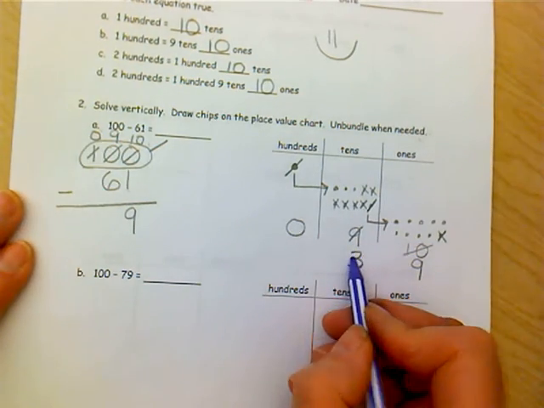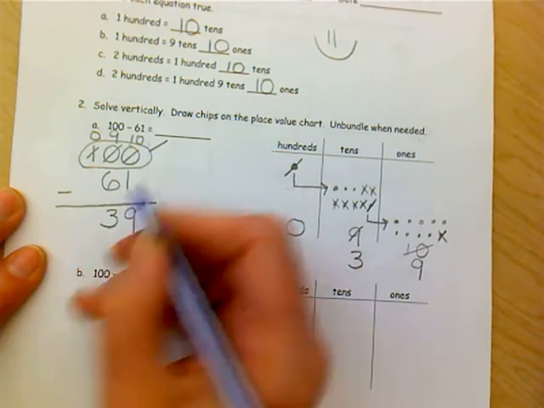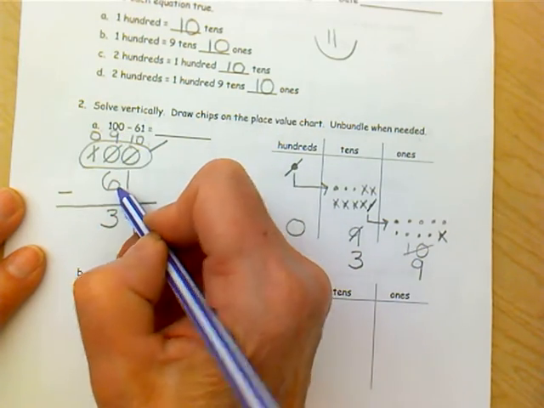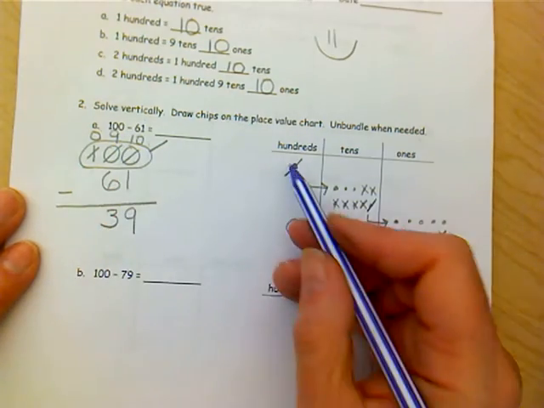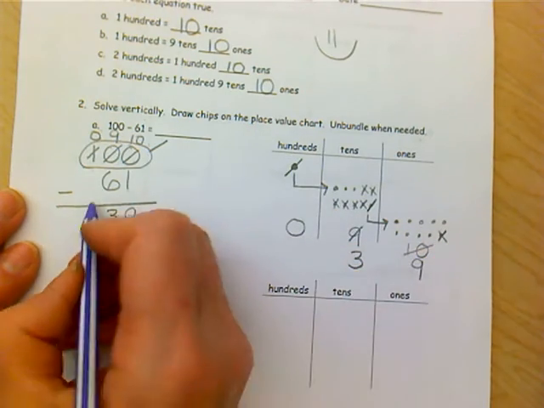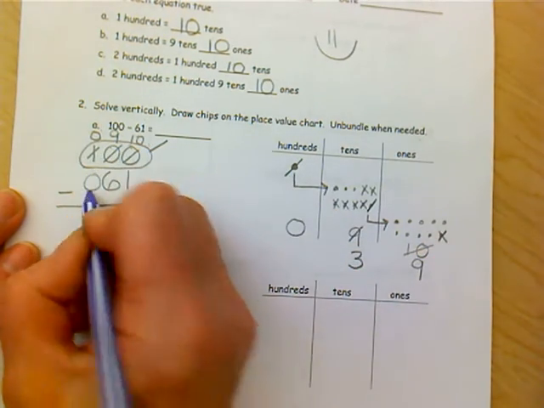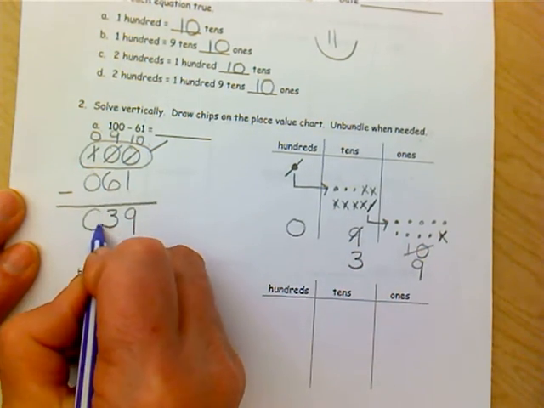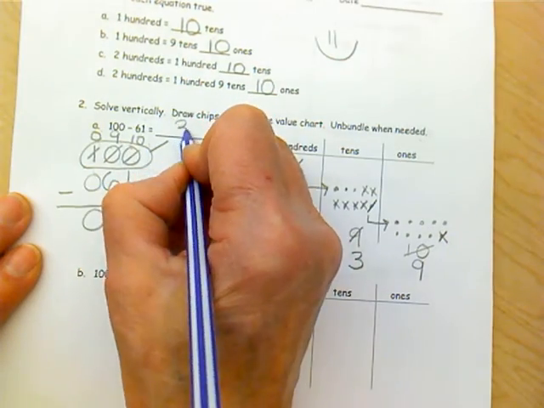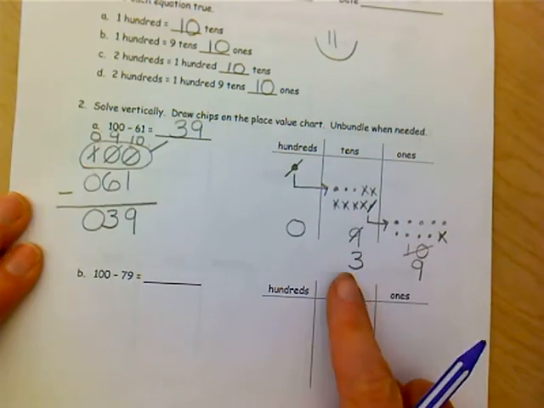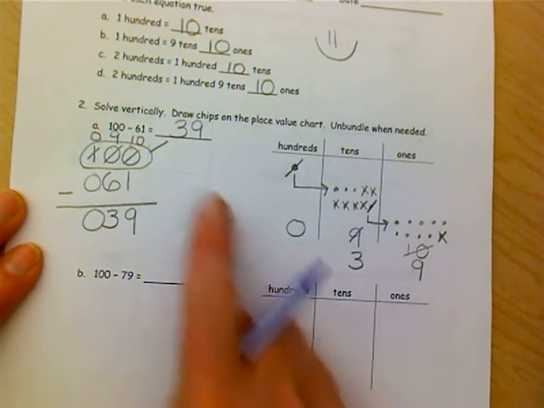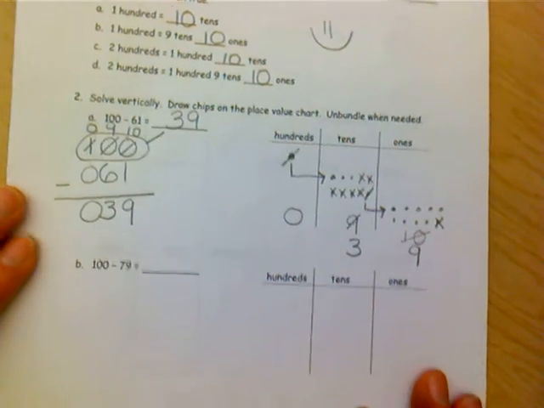So I'm going to put that in my vertical model too, because 9 tens take away 6 tens is 3 tens. I have 0 hundreds, so 0 hundreds take away 0 hundreds gives me 0 hundreds for a grand total of 3 tens, 9 ones, which is the standard number 39.